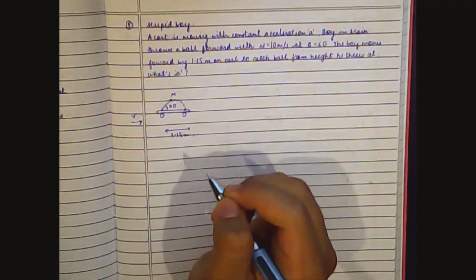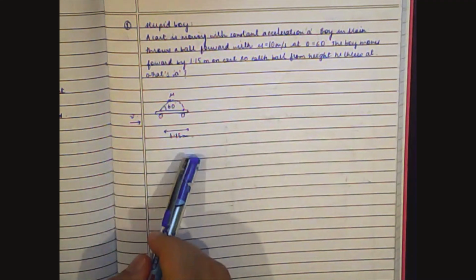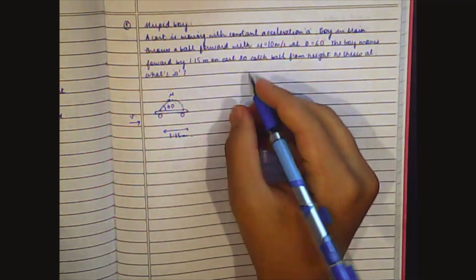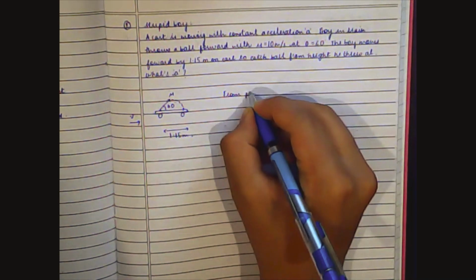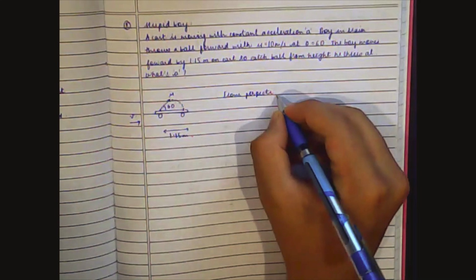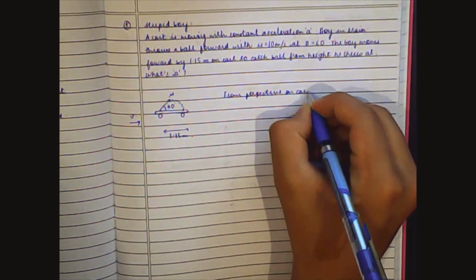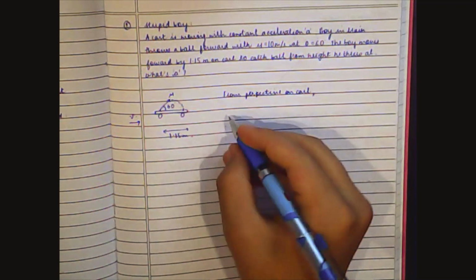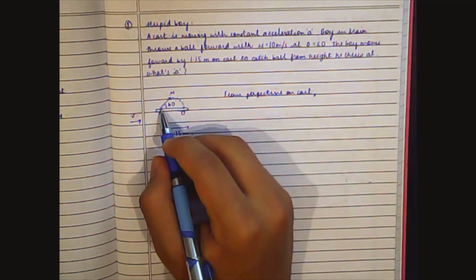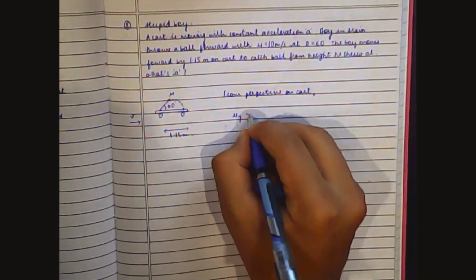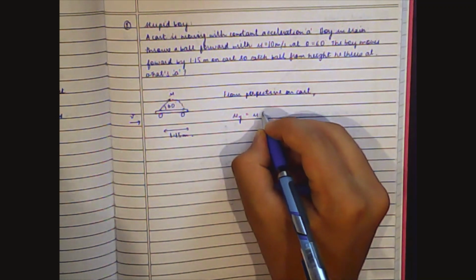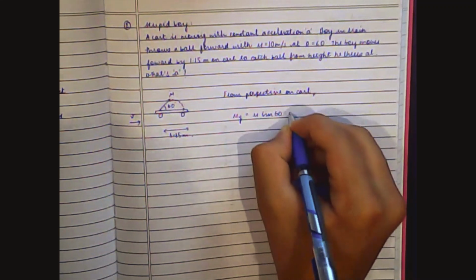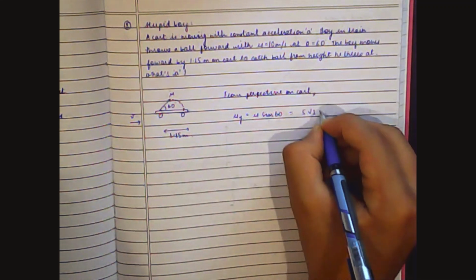So, now first we'll take two perspectives. One is from the perspective of an observer on the cart, and one is from the perspective of ground, right? From perspective on cart. Okay, now on cart, the particle velocity in y direction is basically uy is u of sine 60, which is 5 root 3 meter per second.